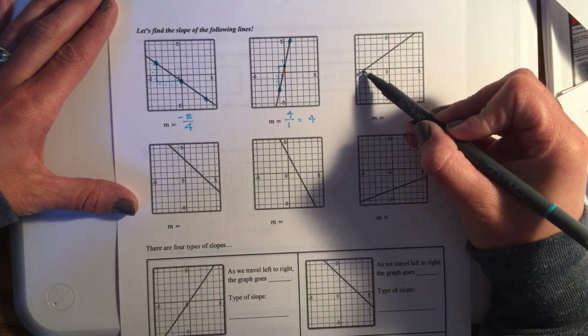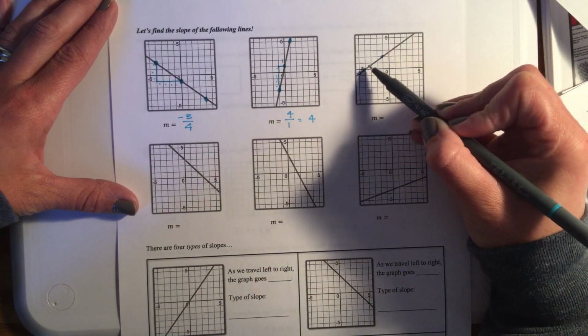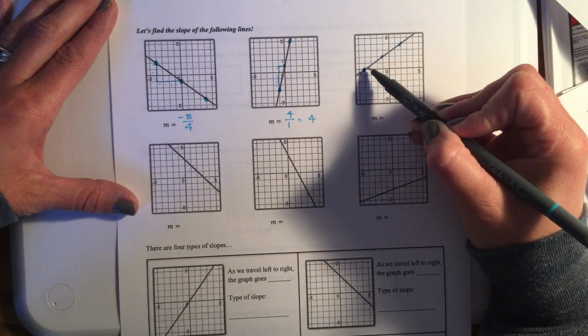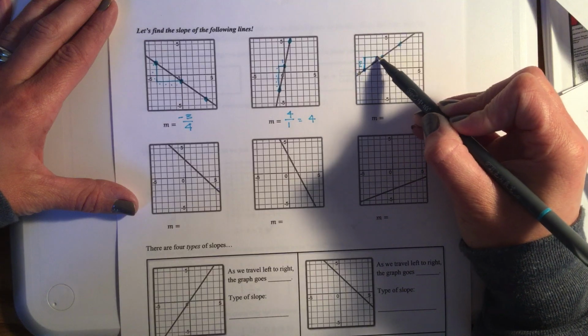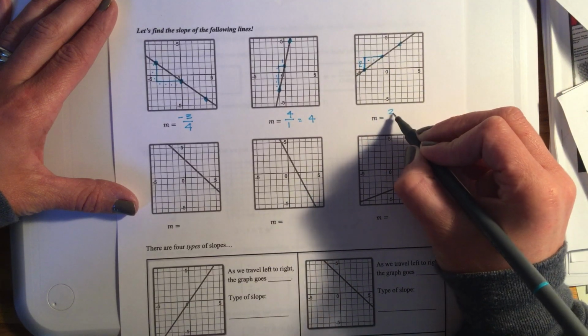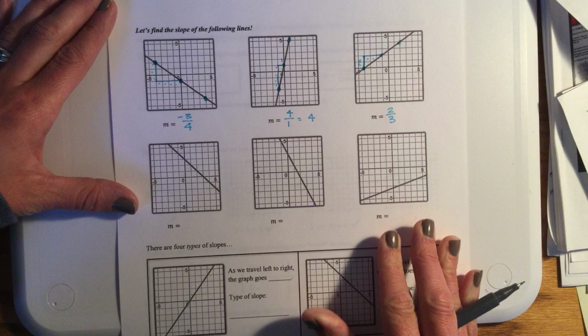Next, here and here and here, up 2, right 1, 2, 3. Positive.